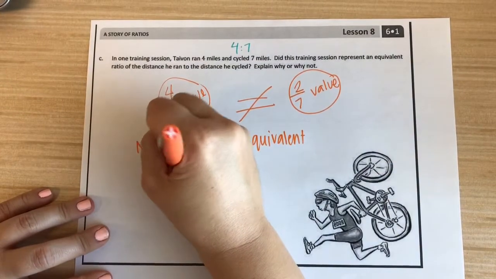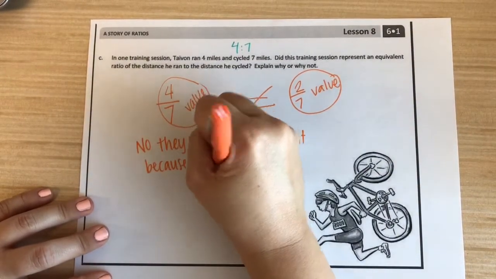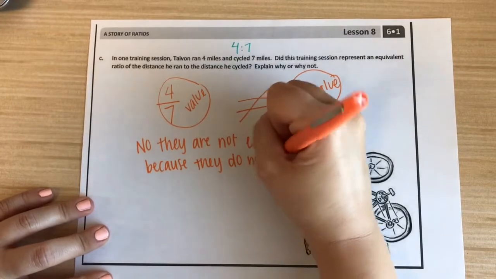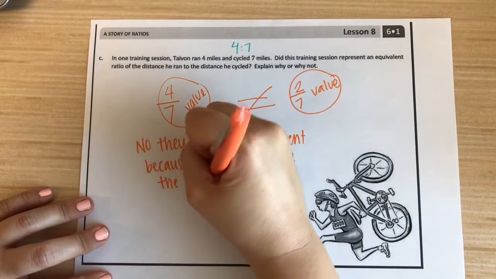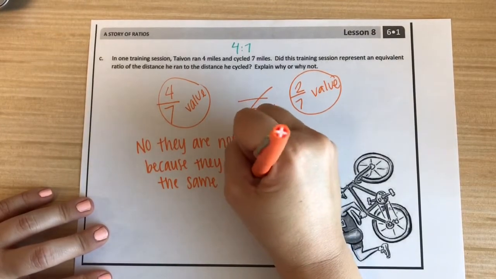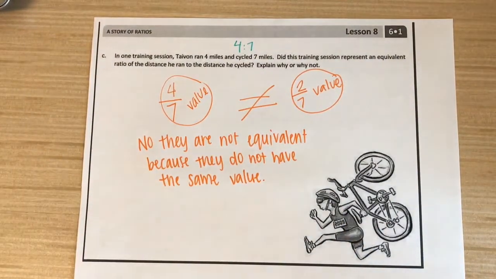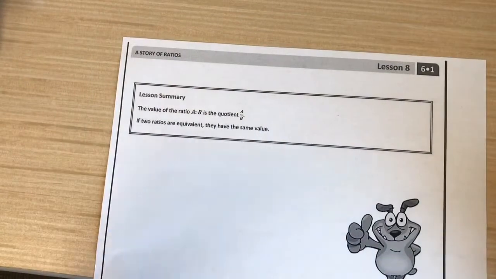Because they do not have the same value. And what we learned today, going back to our content goal, is that we can decide if 2 ratios are equivalent by figuring out if they share the same value, which here they do not. Lesson summary: the value of the ratio A to B is the quotient A over B.